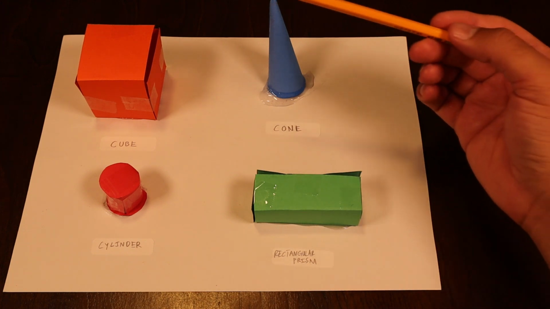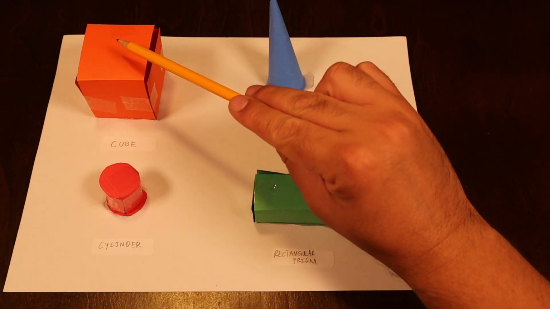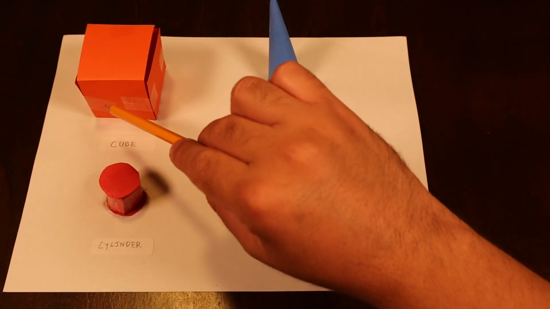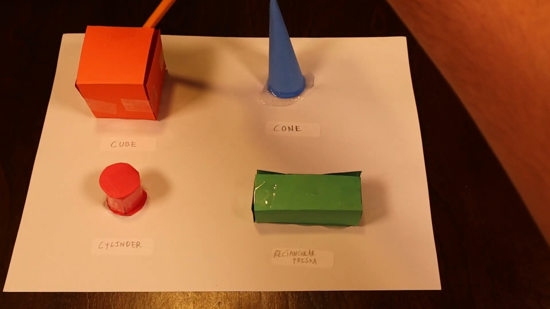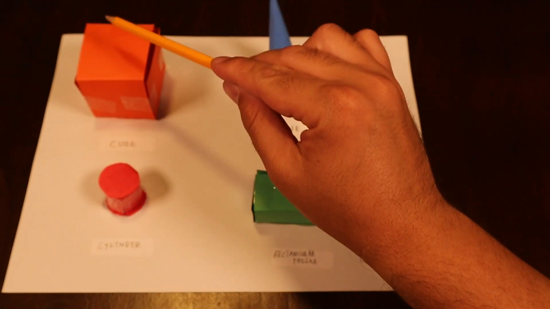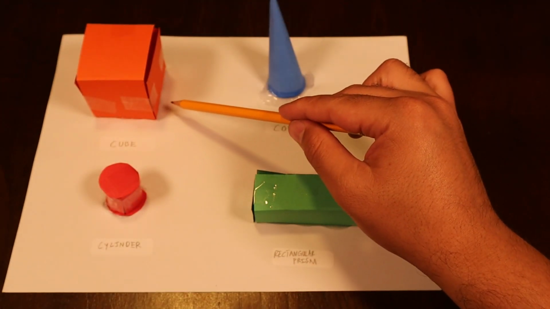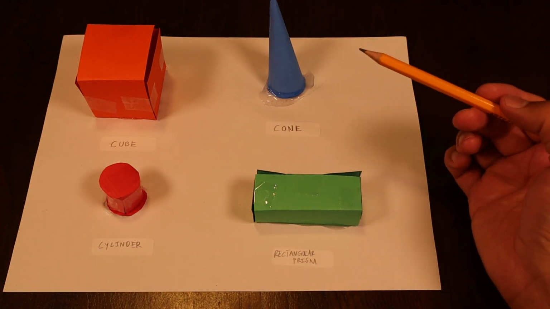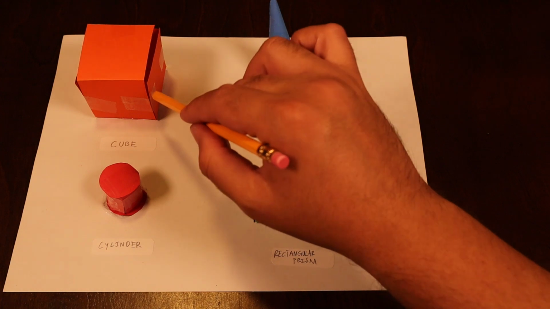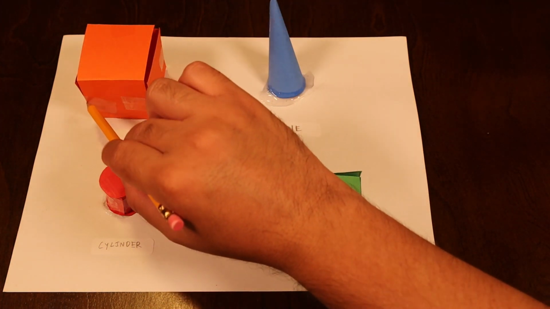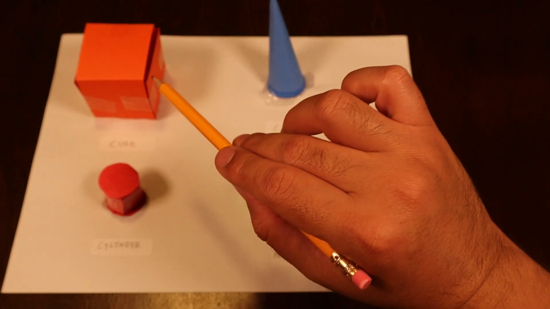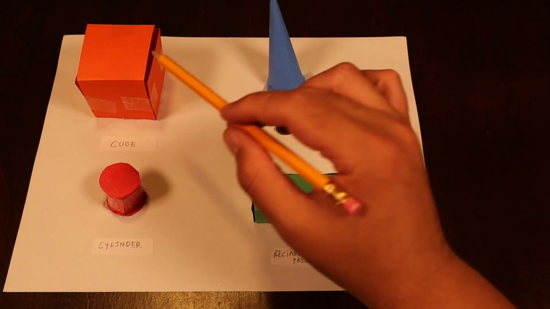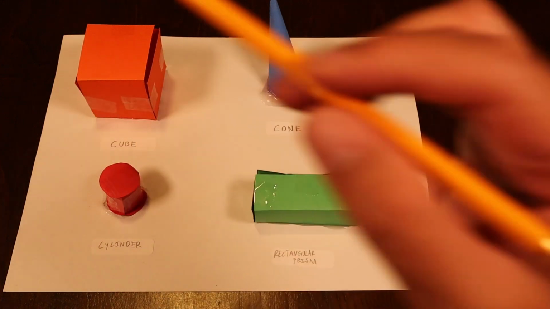So a face, for example, is what we see on the cube here, here, here, here, here. So we have 1, 2, 3, 4, 5, and the last 6th face is at the bottom of the cube. We also have what are called edges. So these are the edges. And we have corners, but those are called vertices. So that is a vertex.